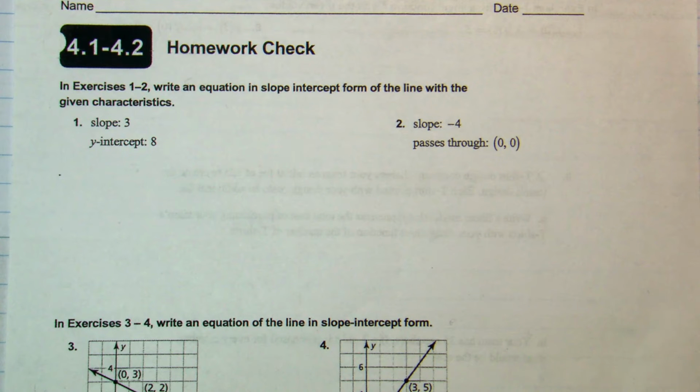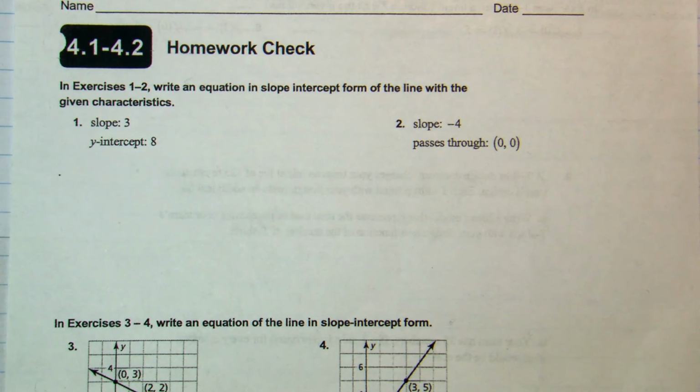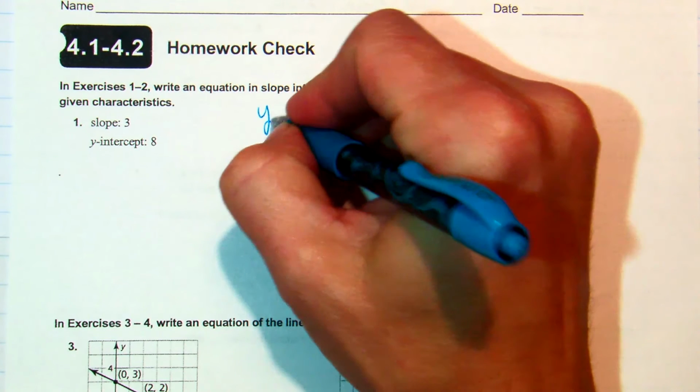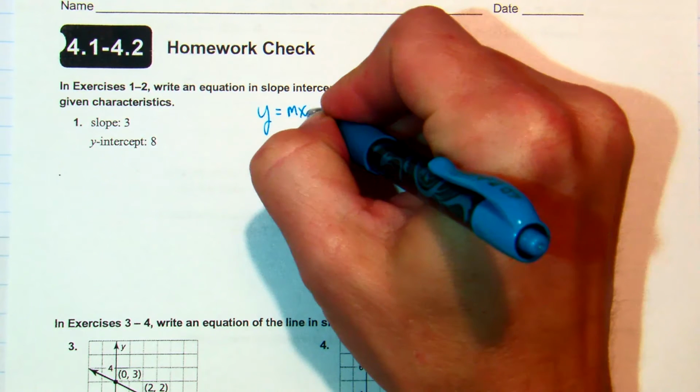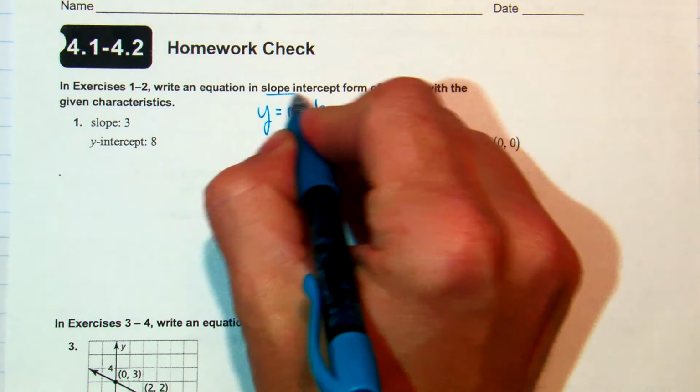In the evenings. The very beginning of Chapter 4.1, 4.2 talks about writing an equation in slope-intercept form with given characteristics. We'll say they're going to give us a slope, they're going to give us a y-intercept, or they're going to give us a point. In this case, they give us a point that actually helps us find the y-intercept pretty quick. We'll recognize that in just a second. To begin with, they want slope-intercept form, so they want y equals mx plus b format. That is your slope-intercept form.